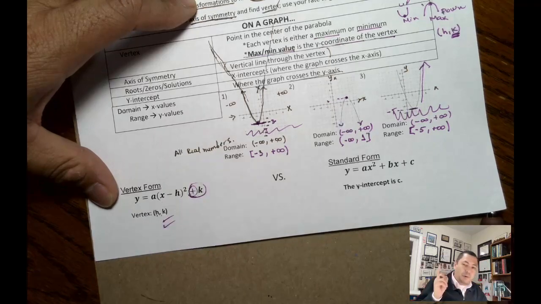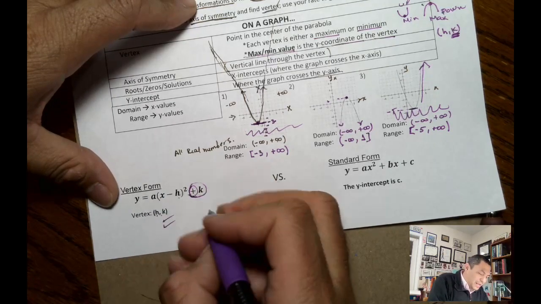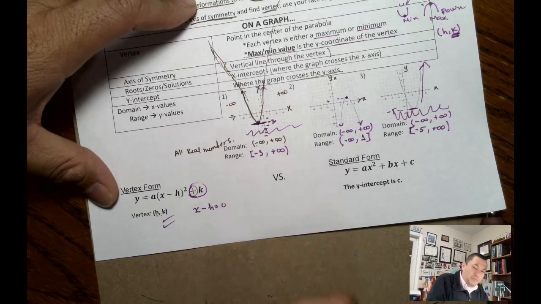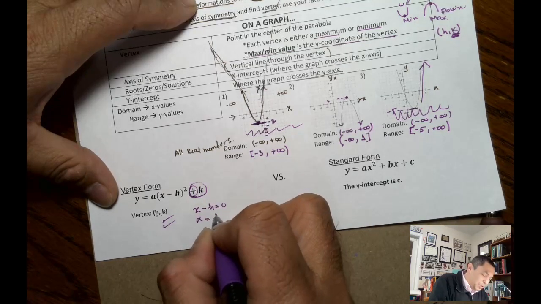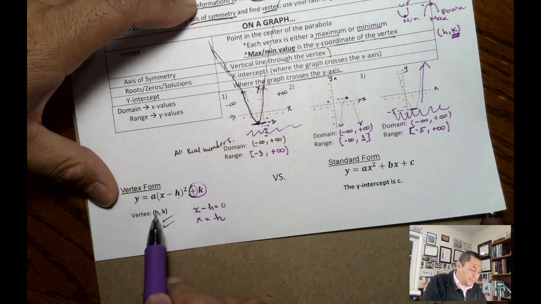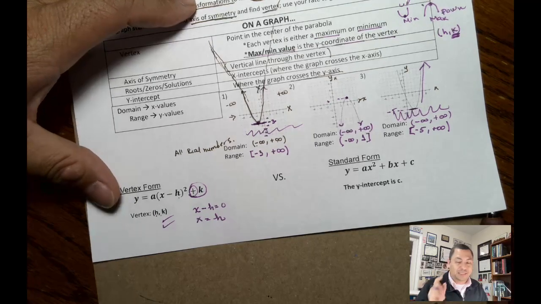Now, the tricky part is the x value. Inside the parentheses, you make x minus h equal to 0. Solve for x, so x is equal to h. That's the reason why I've been mentioning that the value of h is the opposite sign of the number inside that parenthesis next to the x.